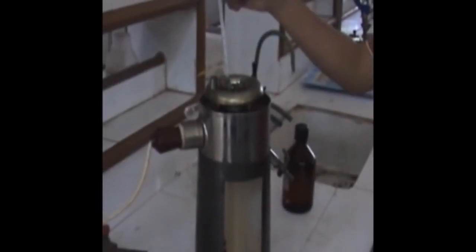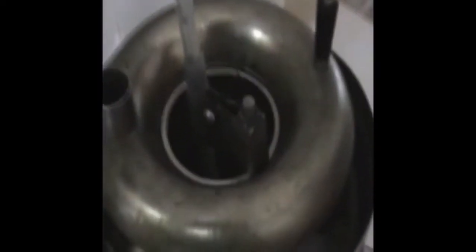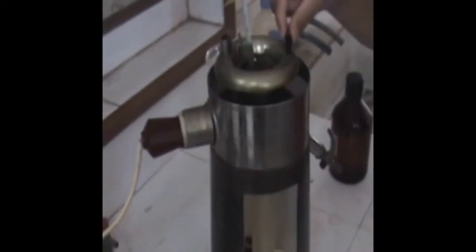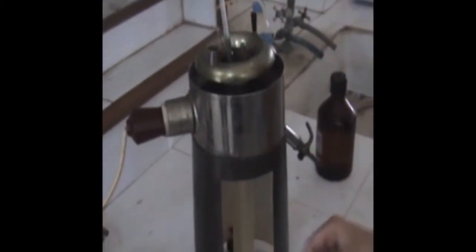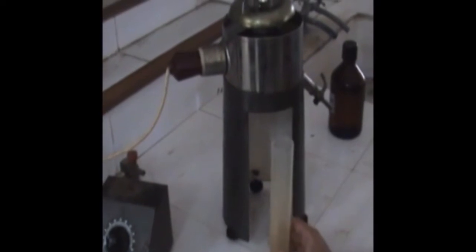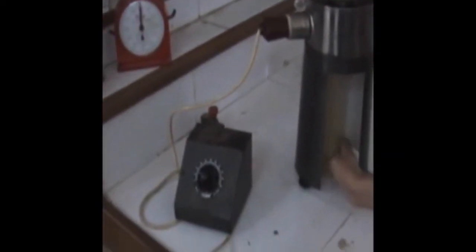Moving on to the other viscometer, the Redwood viscometer 1. As you will see, the apparatus is quite similar to Redwood 2. But you'll notice that the orifice in this viscometer is smaller than Redwood viscometer 2. This enables it to take more accurate readings of lubricants having lesser viscosity. Moving on, you will see the same measuring cylinder and the temperature regulator as in the Redwood 2.